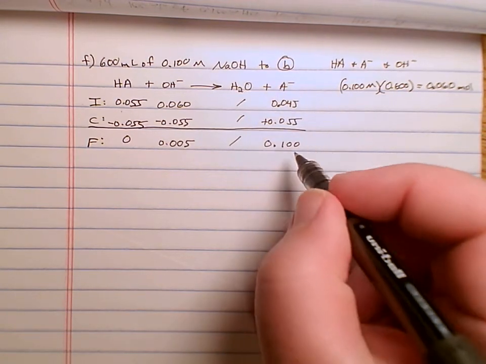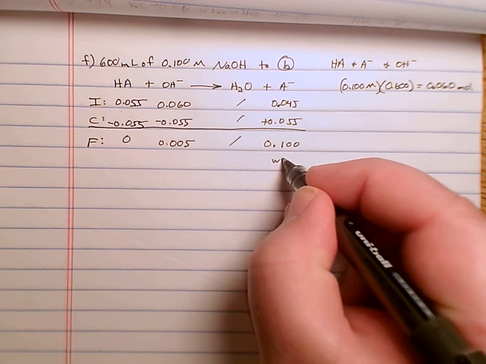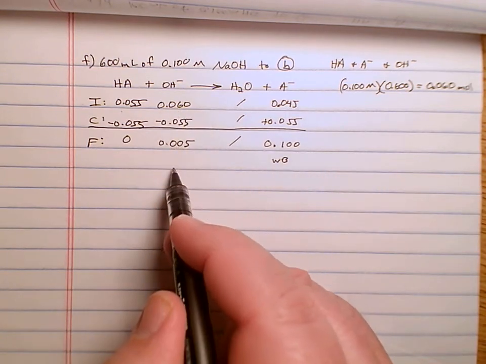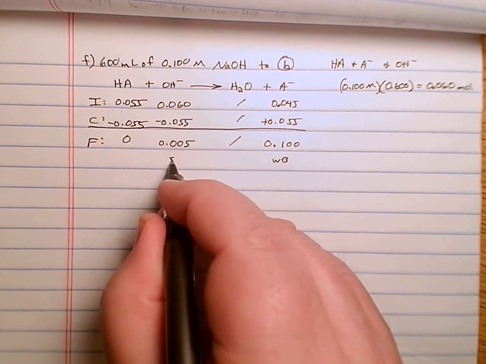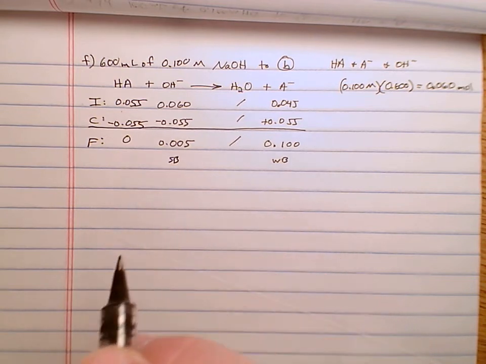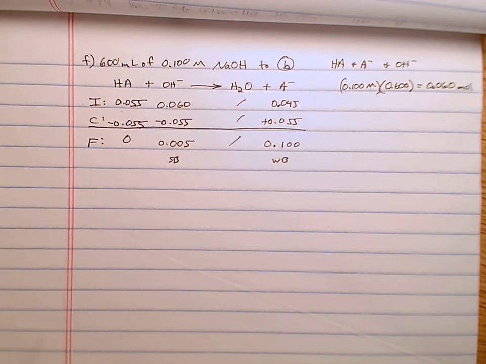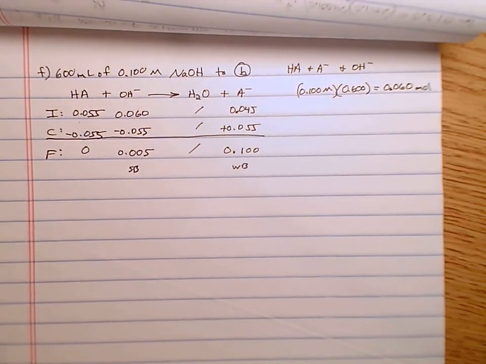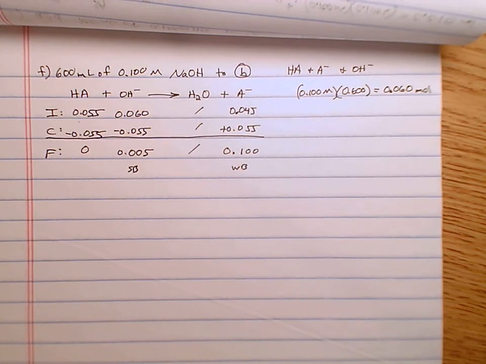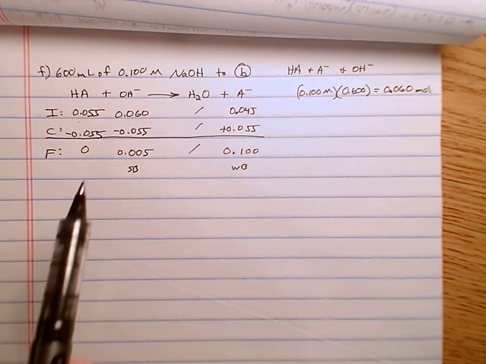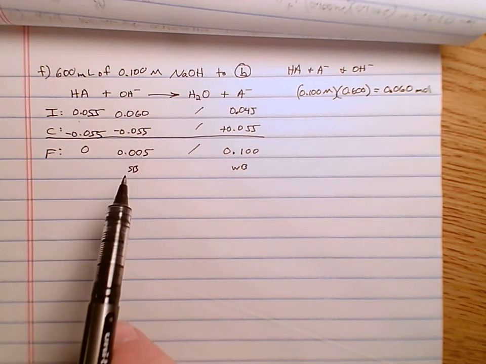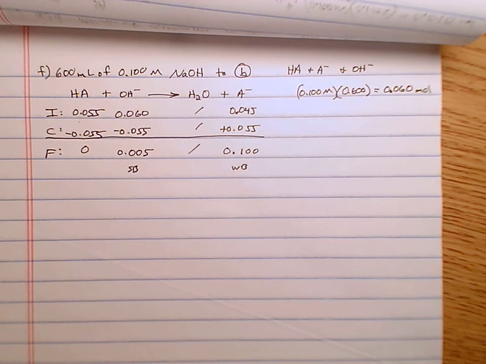Well, we have A minus. Recall A minus is a weak base. We have OH minus left over. OH minus is a strong base. So we have a solution of strong base and weak base. Remind me, when you have a solution of strong base and weak base, what determines the pH of that solution? That's right, only the strong base. It's only the strong base that determines the pH of this solution.